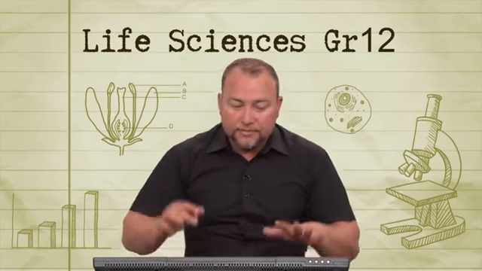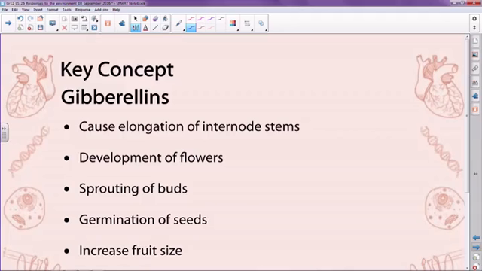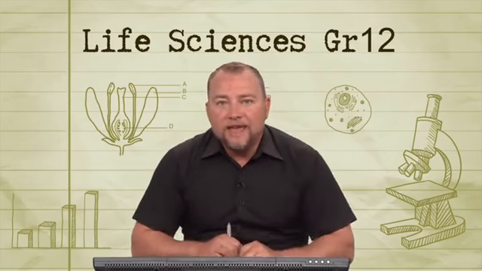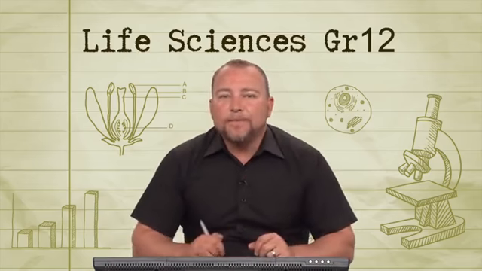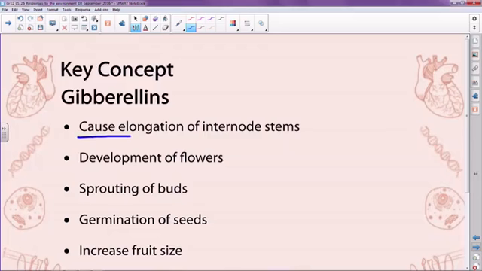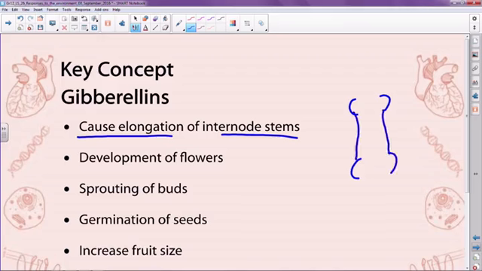Now, the next hormone that we have is called gibberellin. So we've done auxin, which has to do with growth. Now we're going to have a look at gibberellin. Gibberellin causes elongation of internodes in stems. Remember, you've got growing points in a stem, which are your nodes, and between two nodes is called the internode. Your nodes are where your growth points are.